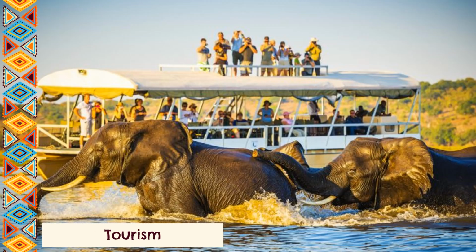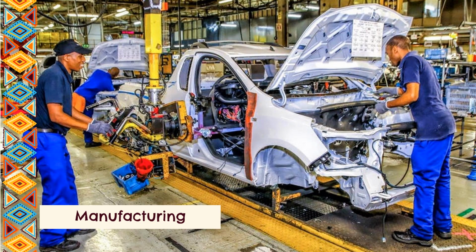Africa's diverse landscapes, wildlife, cultural heritage, and historical sites attract millions of tourists each year. While manufacturing industries vary in size and scope across Africa, countries like South Africa, Nigeria, Egypt, and Kenya have significant manufacturing sectors producing goods such as textiles, automobiles, processed foods, and consumer goods.